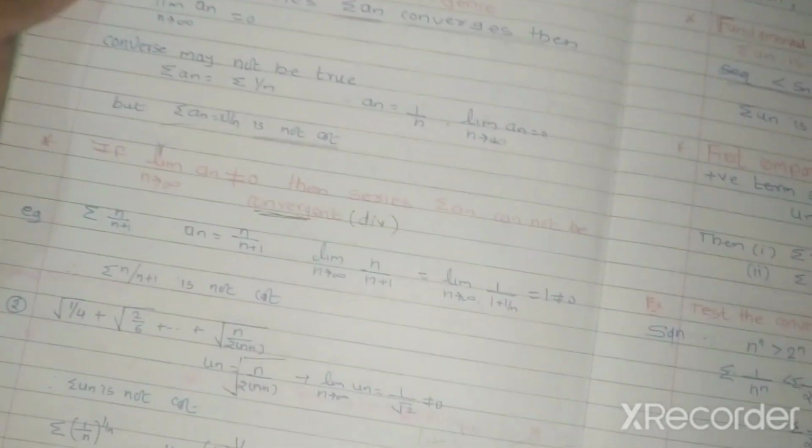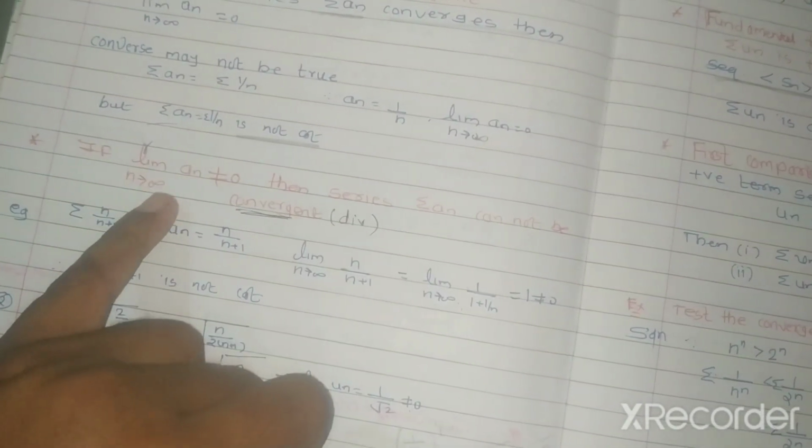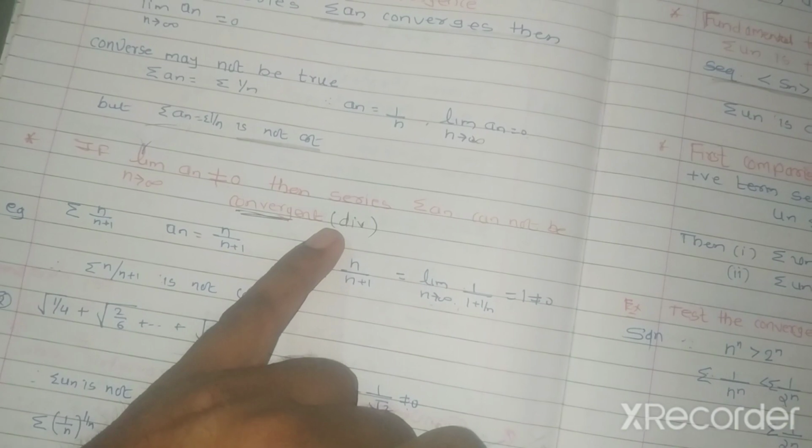Okay, student. If the limit as n tends to infinity of a_n is not equal to 0, it implies that this series is not convergent.